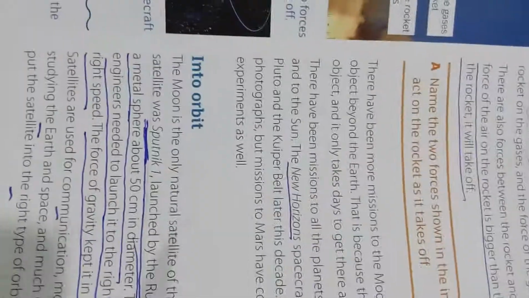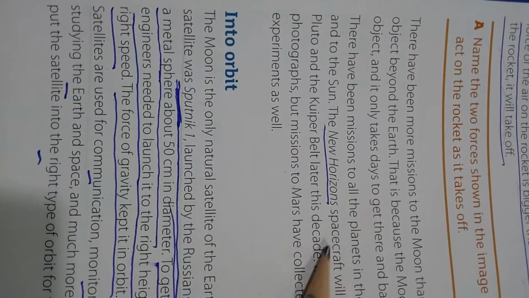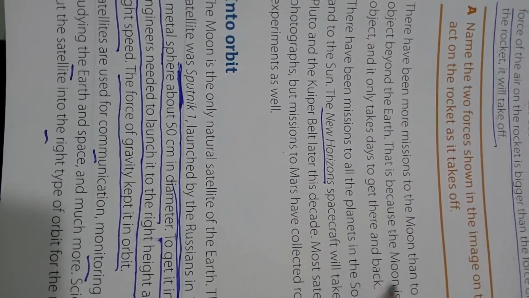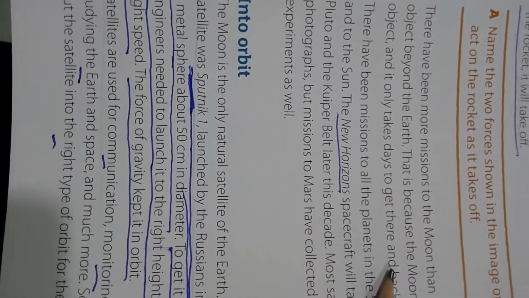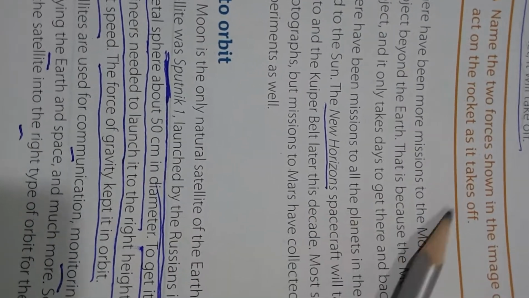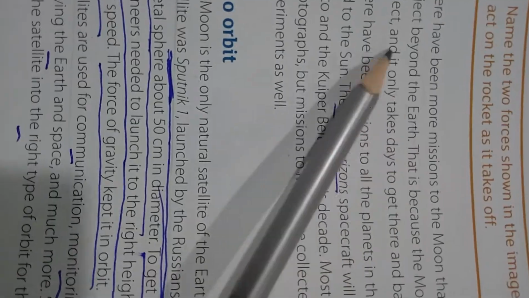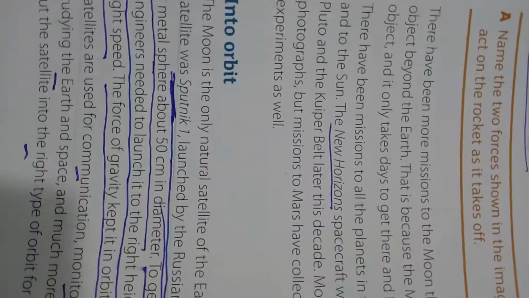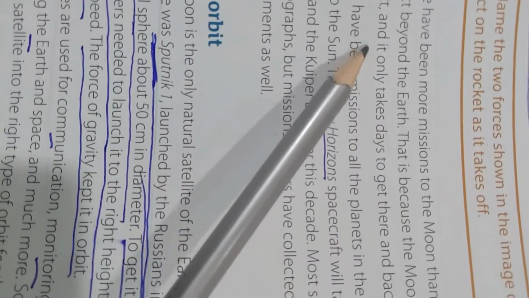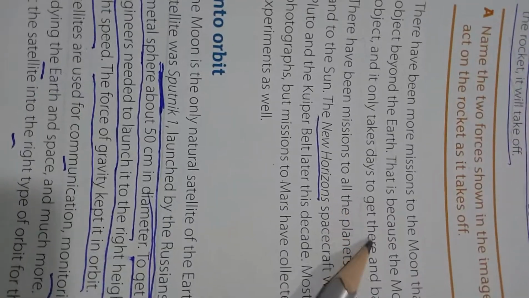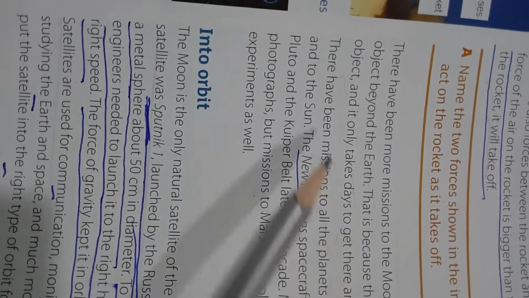Okay? Good. Now if you come to this portion, into the orbit, okay? Into the orbit, for instance. So over here, if you read, it is about the missions to the moon. It says there have been more missions to the moon than to other objects beyond the earth. That is because the moon is the closest object, and it only takes days to get there and back.